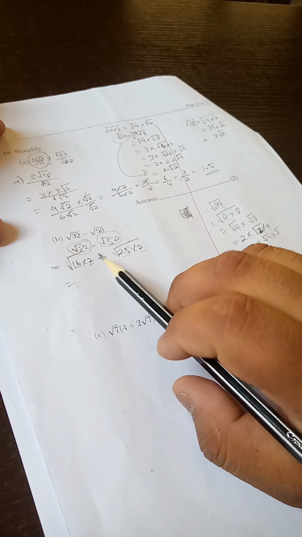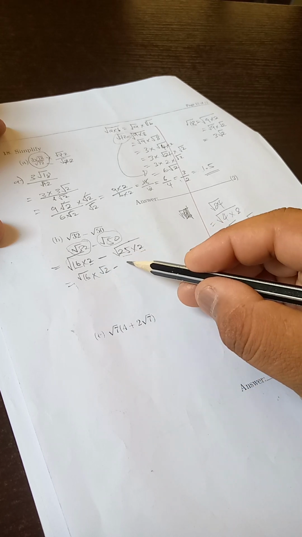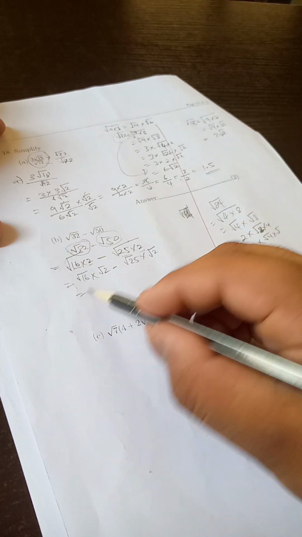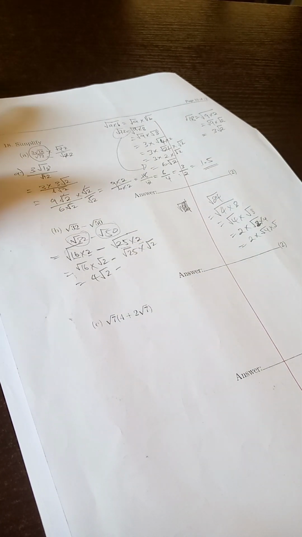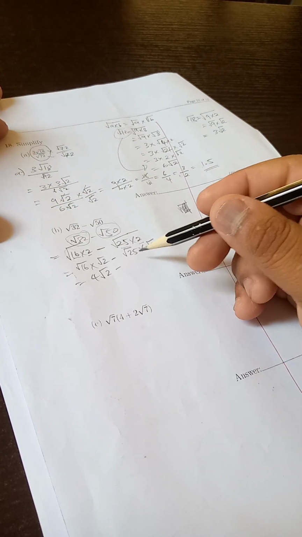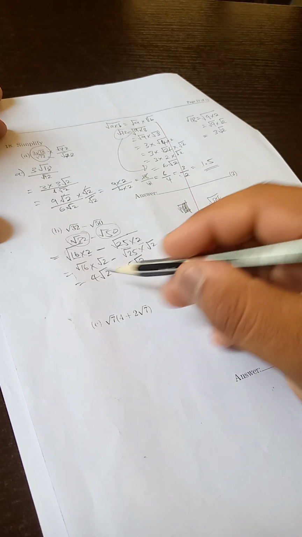Let's get back to our question. Root 16 root 2 minus root 25 multiplied by root 2. And then that's 4 root 2. Now you know this, right? Root 25 is basically 5 and then multiplied with the root 2.